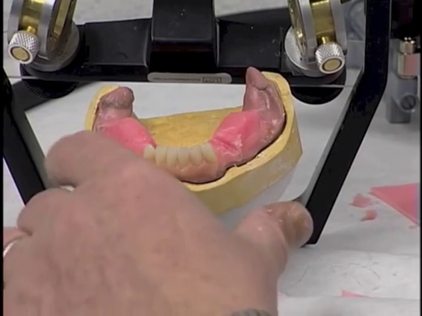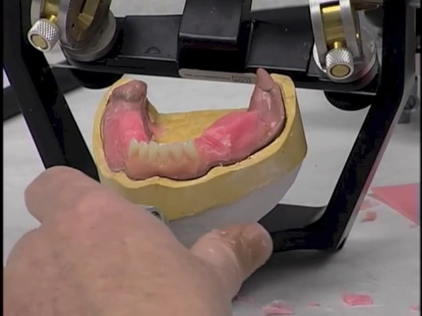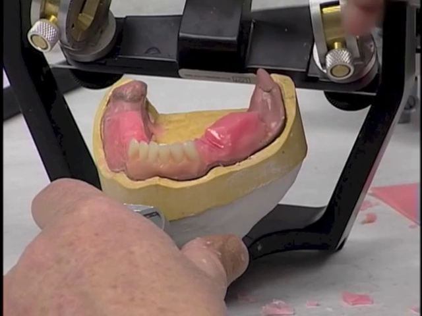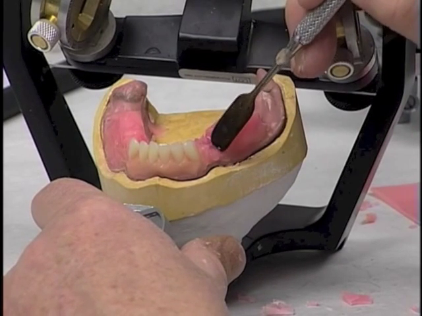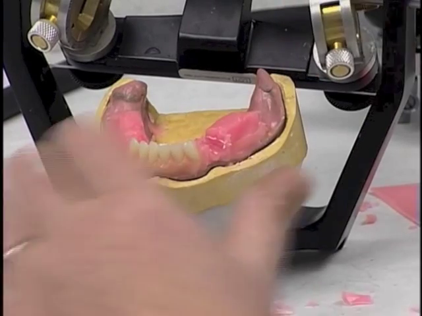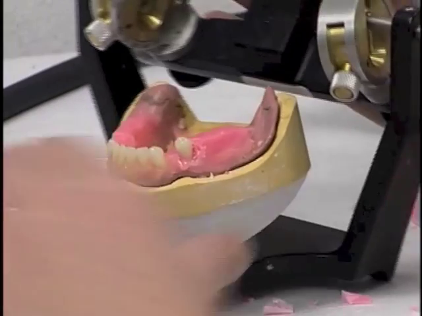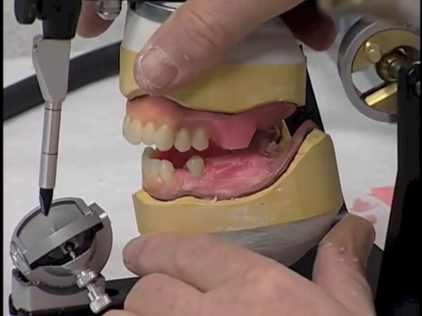We're going to attempt to arrange that mandibular second premolar in such a way that it articulates in centric relation with the maxillary two premolars that have already been arranged. Start preliminarily putting the mandibular second premolar in place.